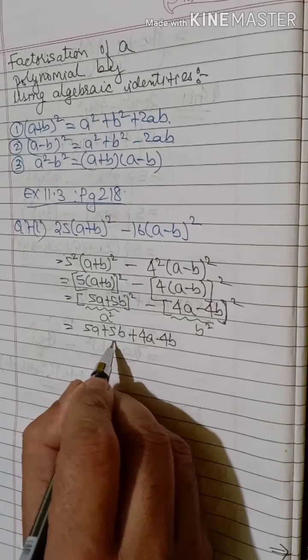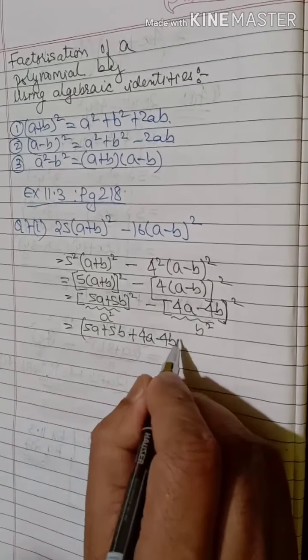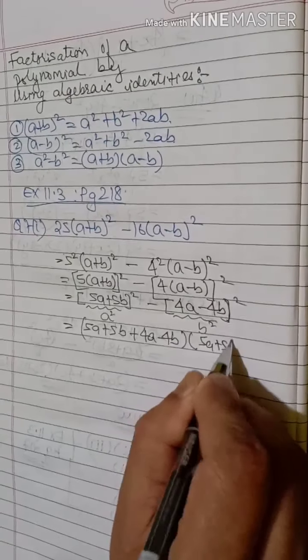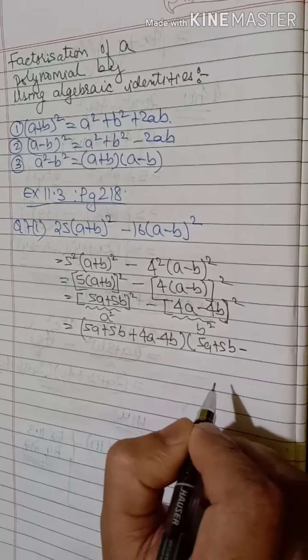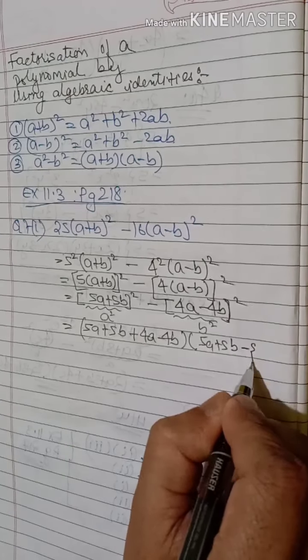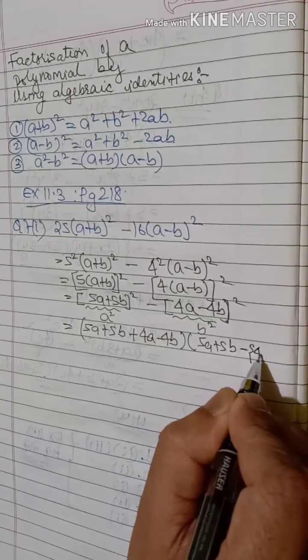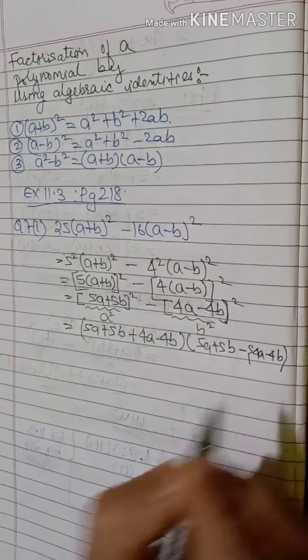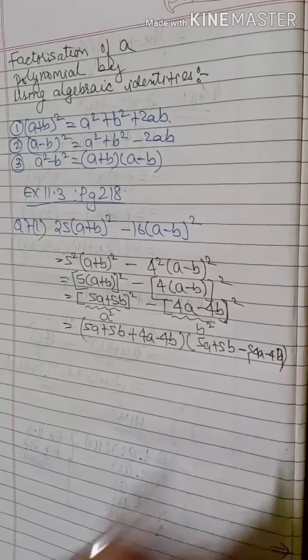This becomes a plus b and then a minus b. That means (5a plus 5b plus 4a minus 4b) multiplied by (5a plus 5b minus, and wherever you have a minus sign you have to be very careful, we write it inside a curly bracket because we have already used the common bracket).